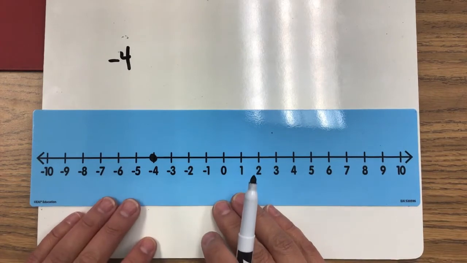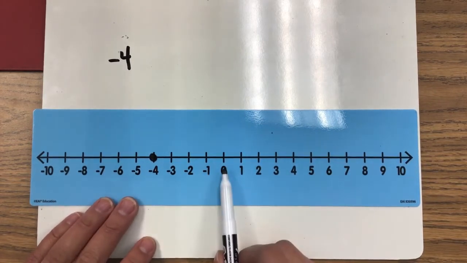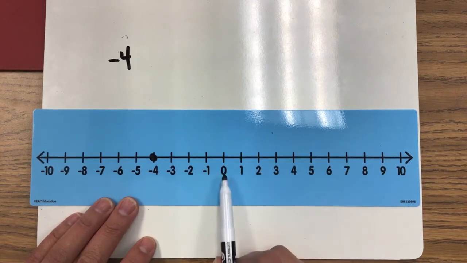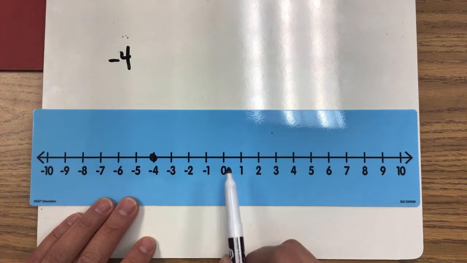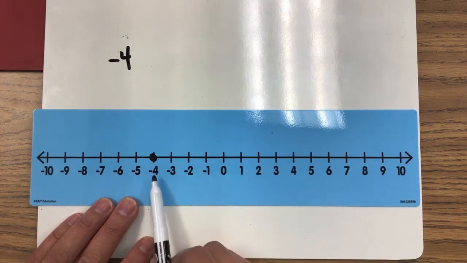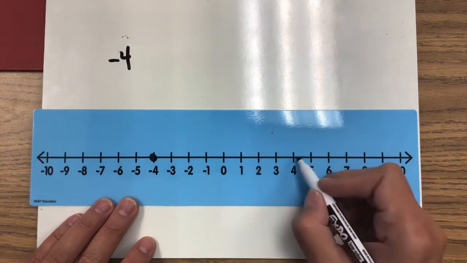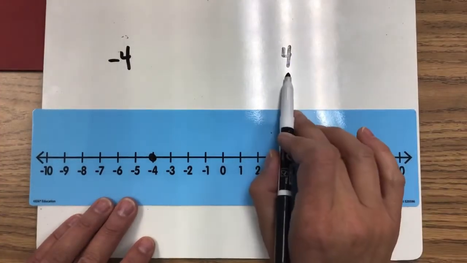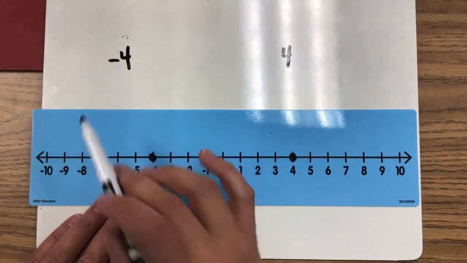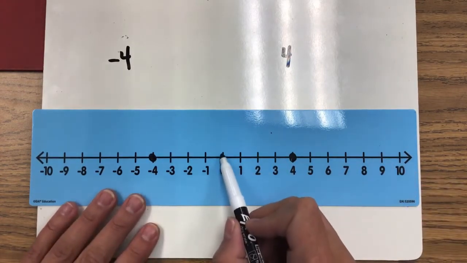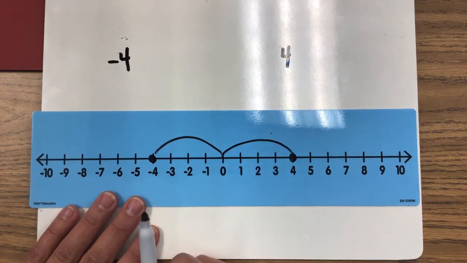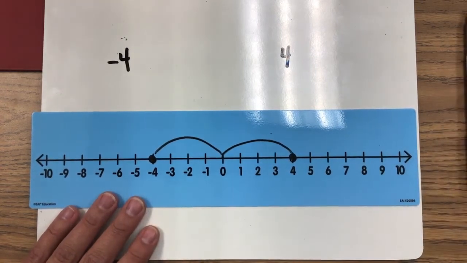We can find the opposite number by going the same distance from 0 on the opposite side of the number line, on the opposite side of 0. This is 4 units away from 0 on the negative side. So we would go 4 units away from 0 on the positive side, and that would be the opposite number. So a +4 is the opposite of a -4. And how we define that is the same distance from 0 on the opposite side of the number line. Okay, so that's what makes something opposite.